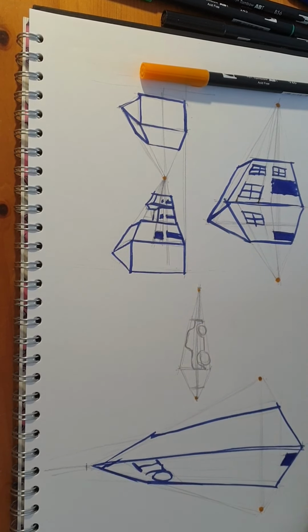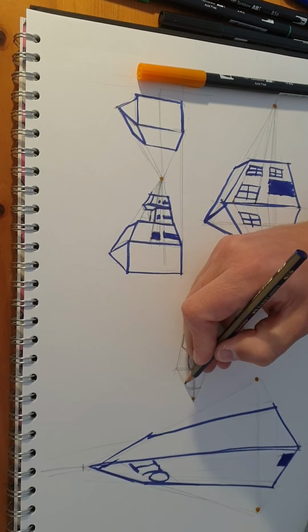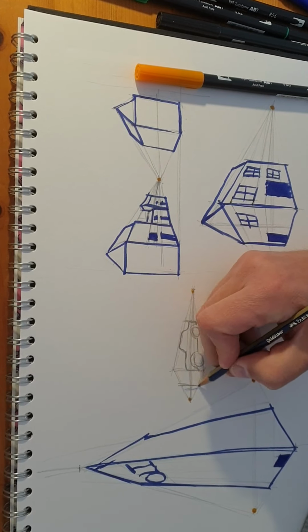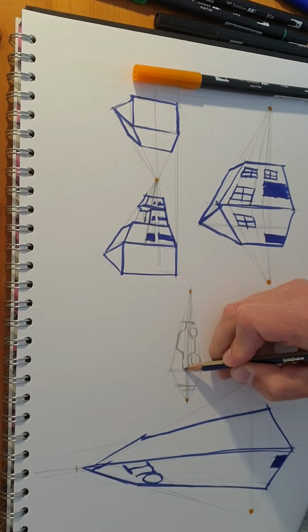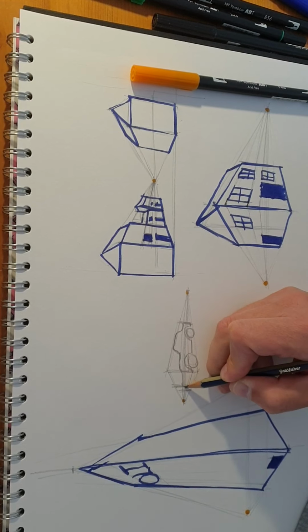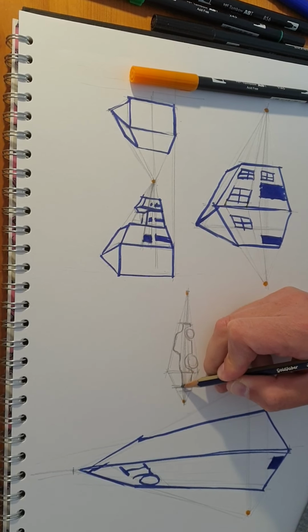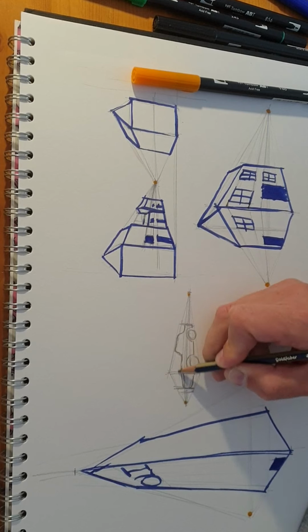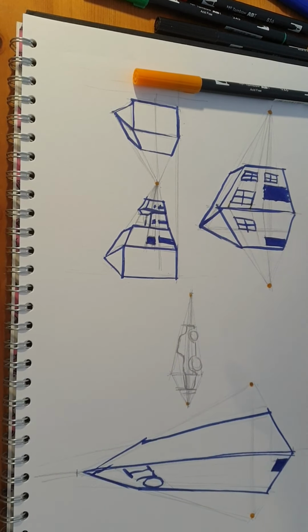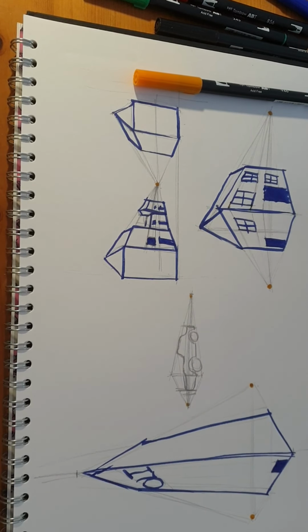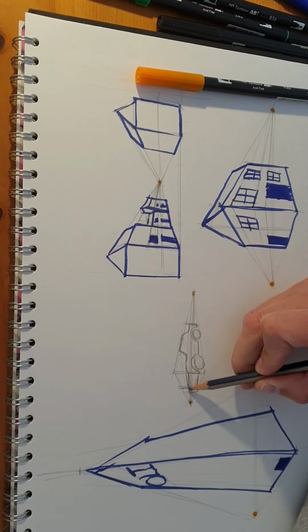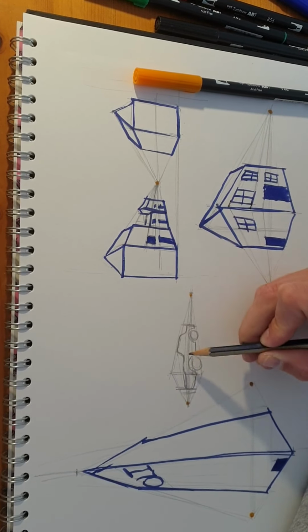It's more like drawing an illusion, like the illusion drawings that you see. And then I'm just going to add this in here. Actually, this is quite an interesting point. This is where it can get a bit confusing.